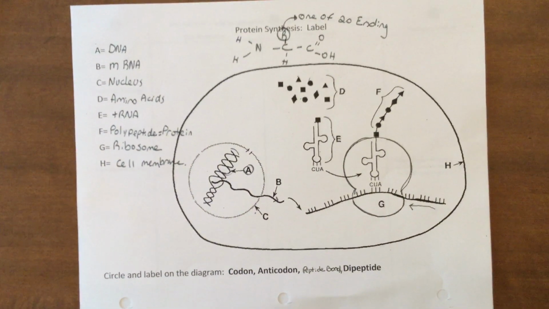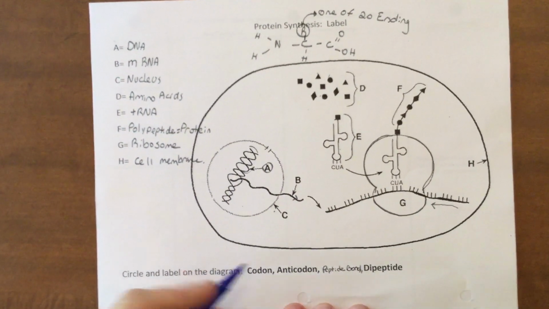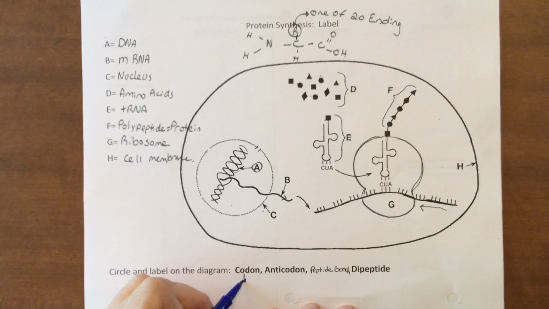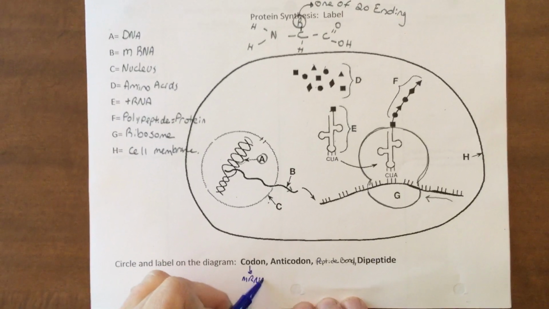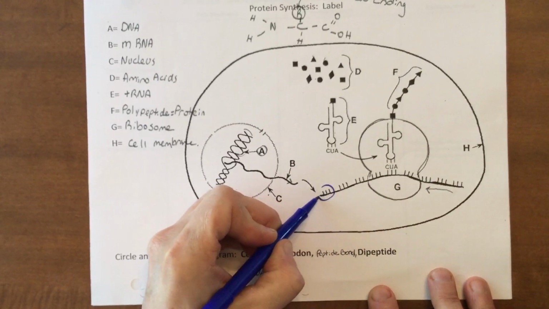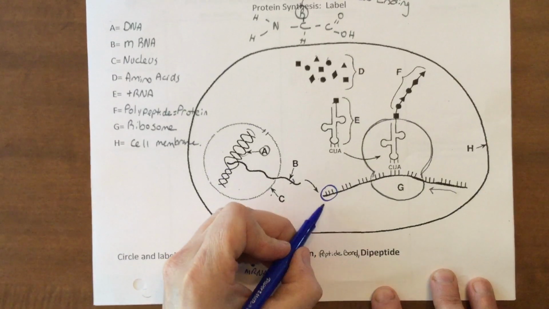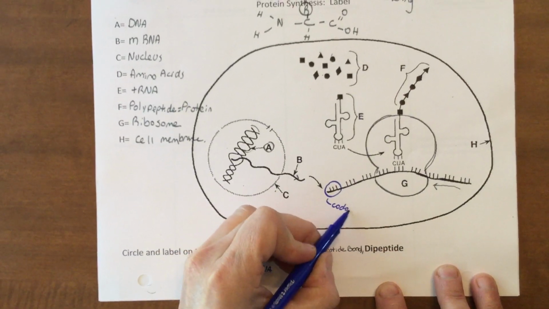So there's a couple more things. I said circle and label on your particular diagram, and the first thing that you guys should realize is a codon. Know that that codon is in your mRNA. So if this is my messenger RNA strand, I know a codon is every 3 base pairs. I don't care if it's that one, that one, that one. You could have picked the one way down here. But that right there is going to be that codon.